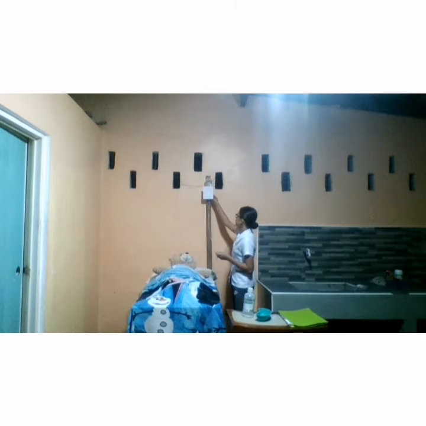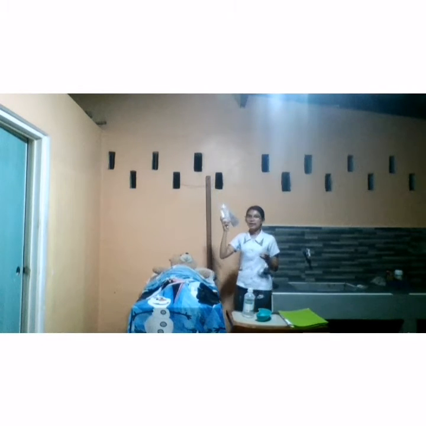After that, we're going to lift the container from the IV pole, and then we're going to invert it and remove it quickly.